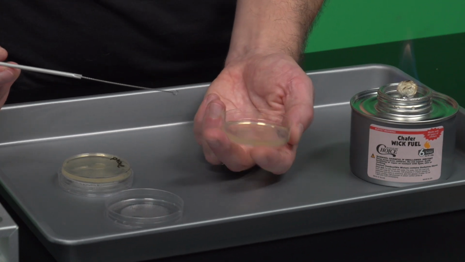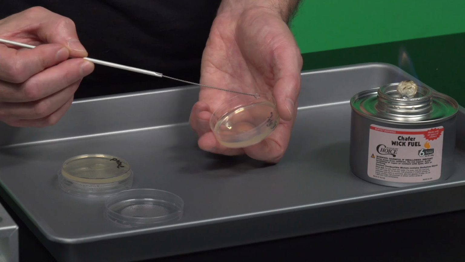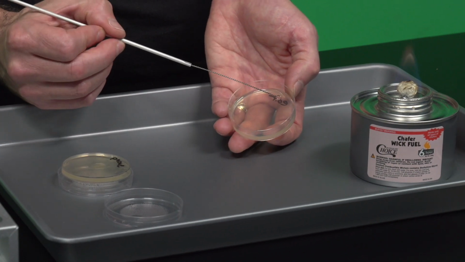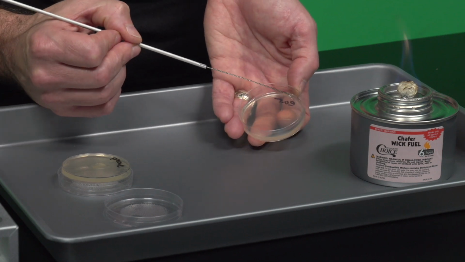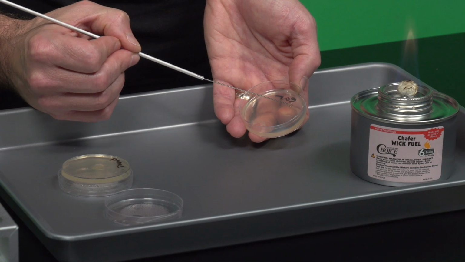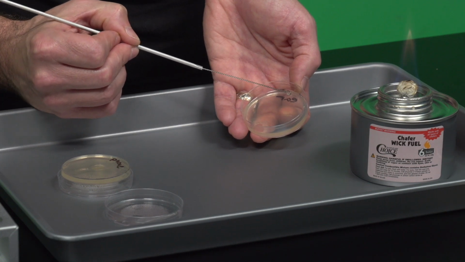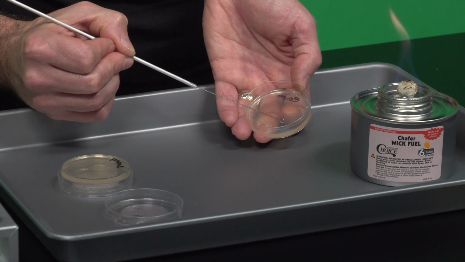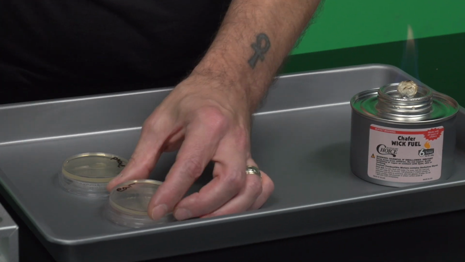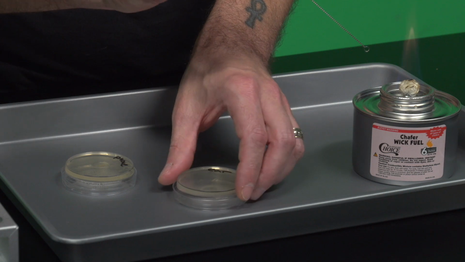Okay, so I find quadrant 1, which is right along here, right? There's quadrant 1. And so what I'm going to do is go ahead and streak from quadrant 1 into quadrant 2, back into quadrant 1, into quadrant 2, back into quadrant 1. Now I'm back into quadrant 2, and now I'm staying in quadrant 2 a couple times. Okay. And then you would flame, but I'm not going to right now.